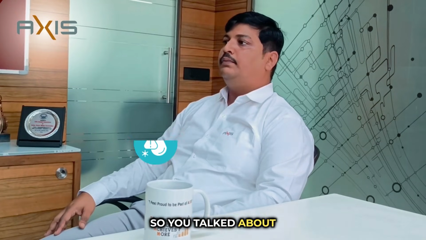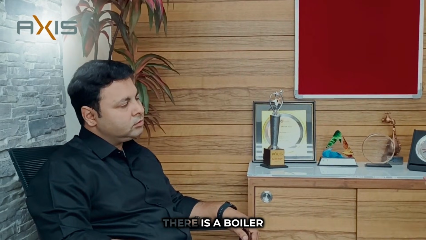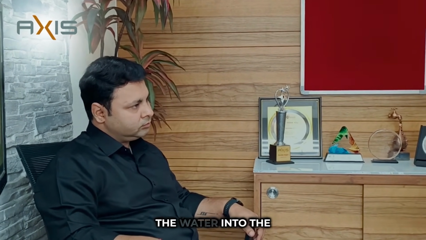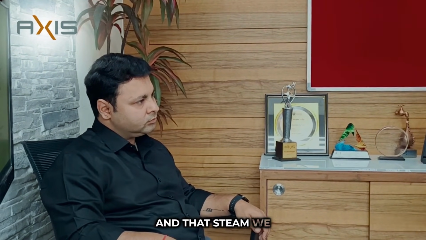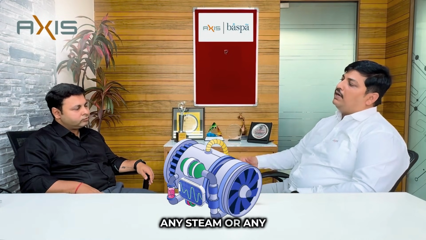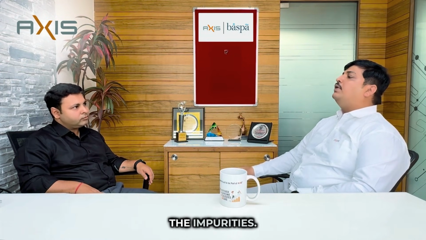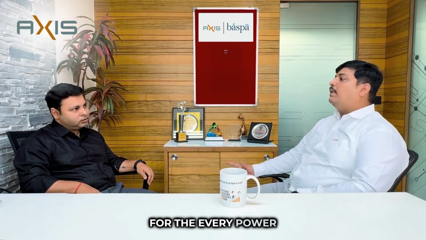So you talked about impurities, steam, water. Basically, where is SWAS mainly used? The major application of SWAS is in power plants, because at every power plant there is a boiler which converts the water into steam, and that steam we give to the turbine blade. Before any steam or water goes to the turbine blade, we have to check the impurities. If some impurities are there, they will damage the blade of the turbine. So that is the major critical system, SWAS, for every power plant.